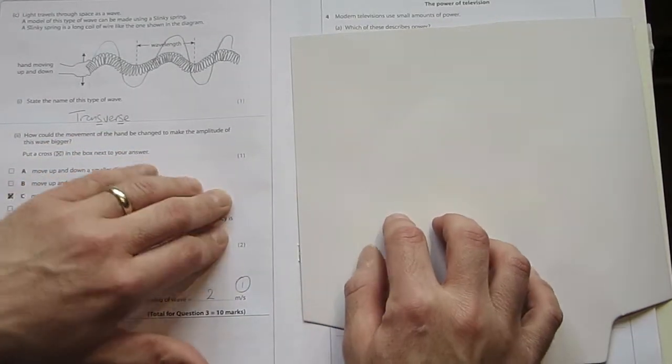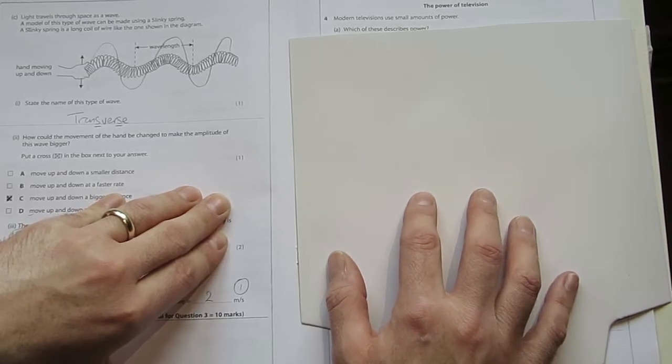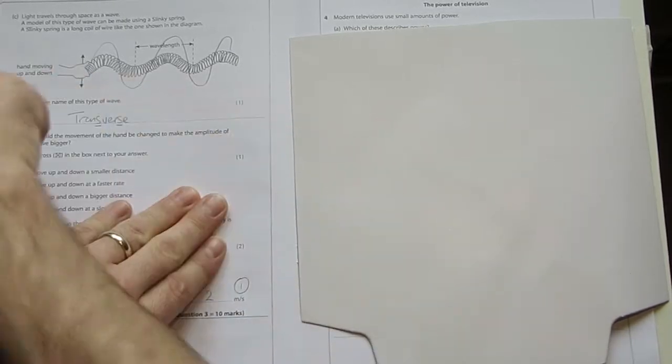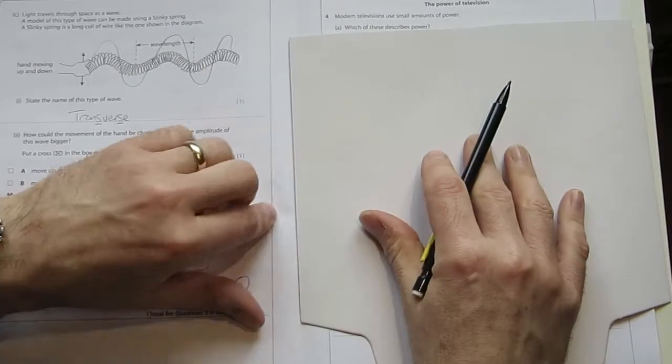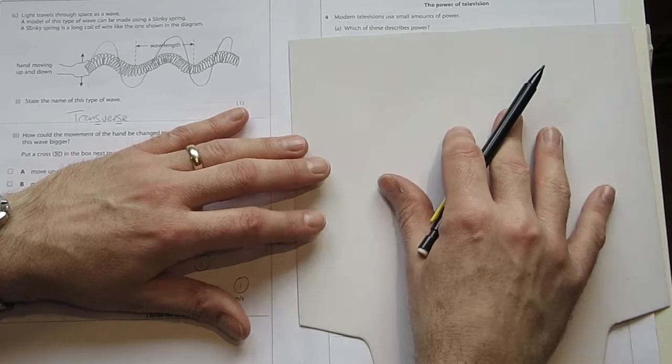Question 4 of the May 2012 summer paper, Unit 1 Physics. Question 4 focuses on electrical power, in particular power of a television. Modern televisions use small amounts of power. Which of these describes power?